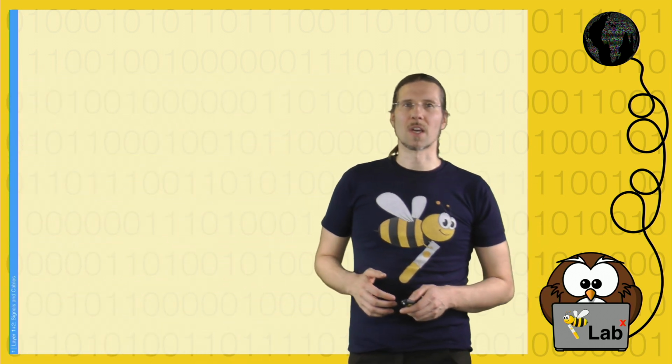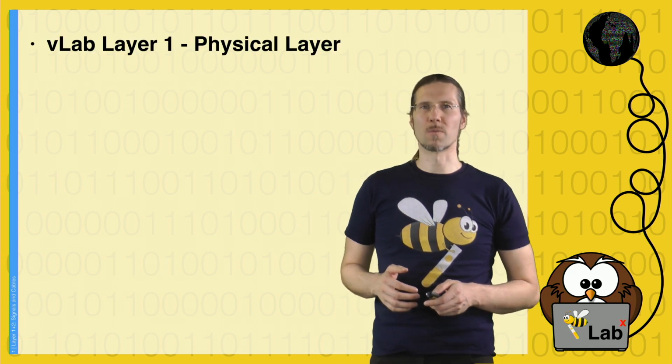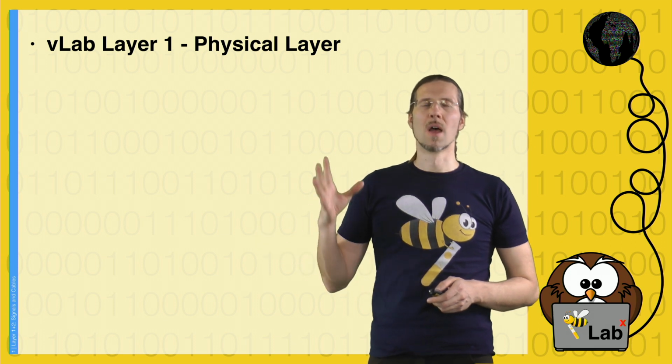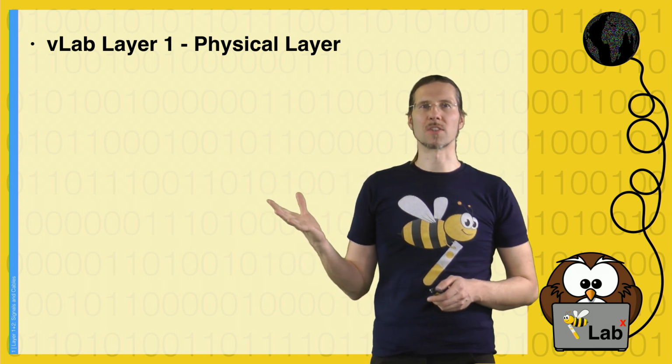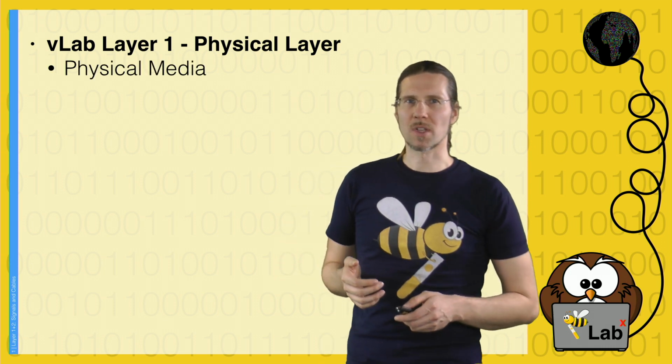So what exciting adventures are laying ahead of us on today's journey? Let's have a look. So we will start with the VLab layer 1 that you learned about already in the part 0, and the layer 1 is the physical layer. So we'll start our journey by looking at physical media.